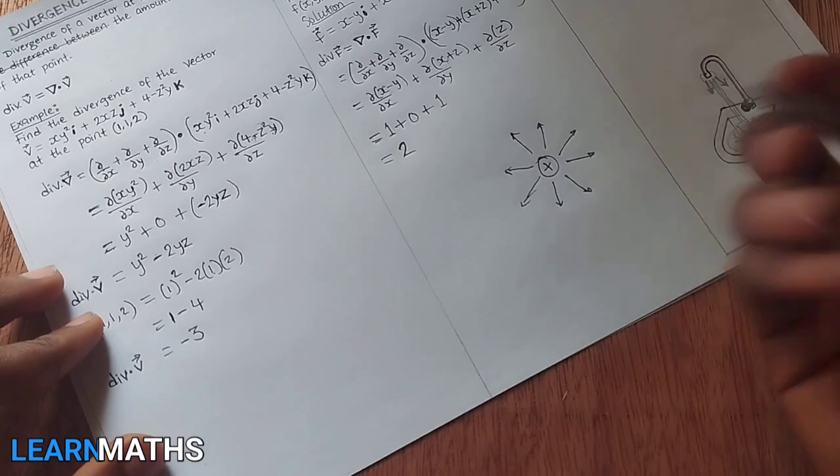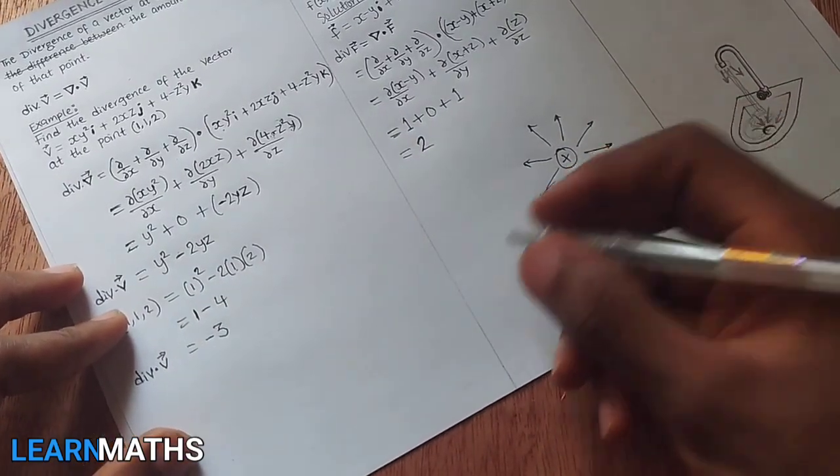You can just take this formula down. It's going to be easier to remember or use.